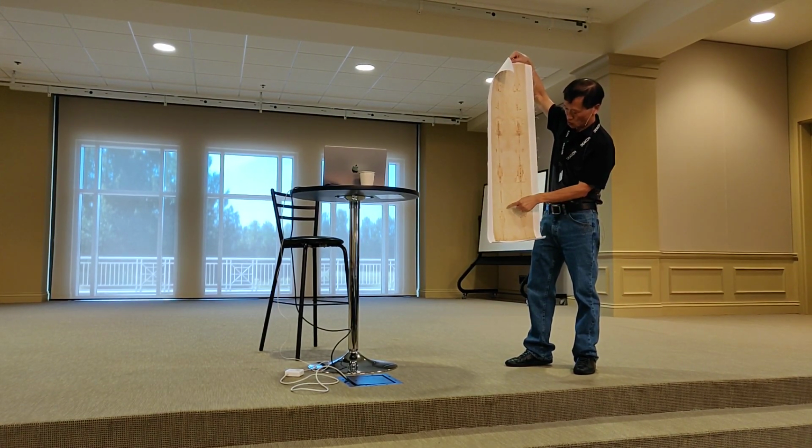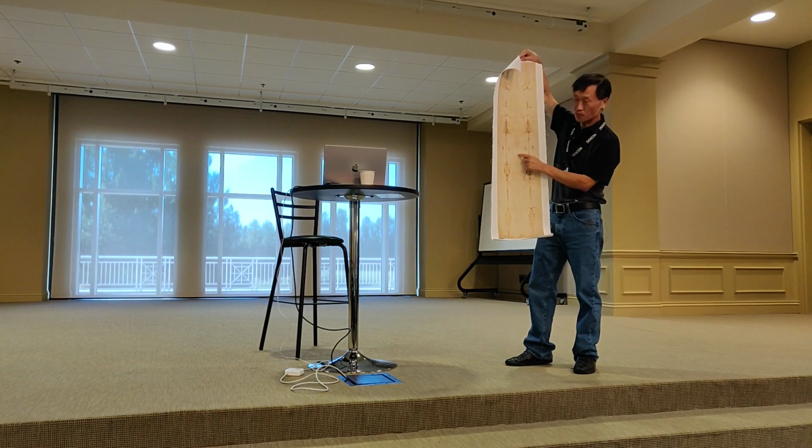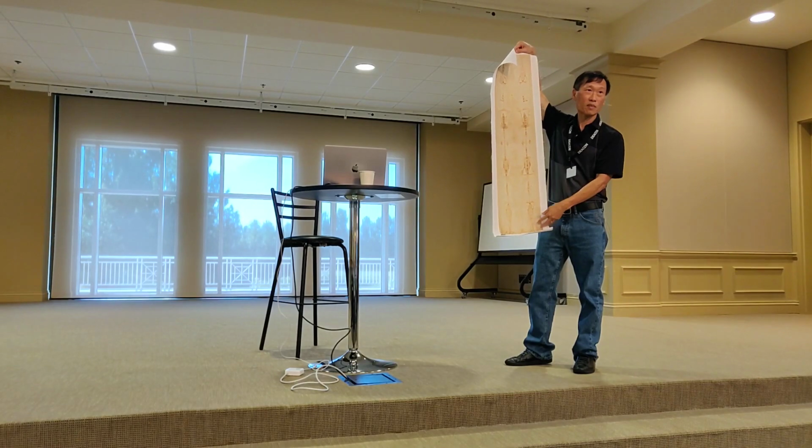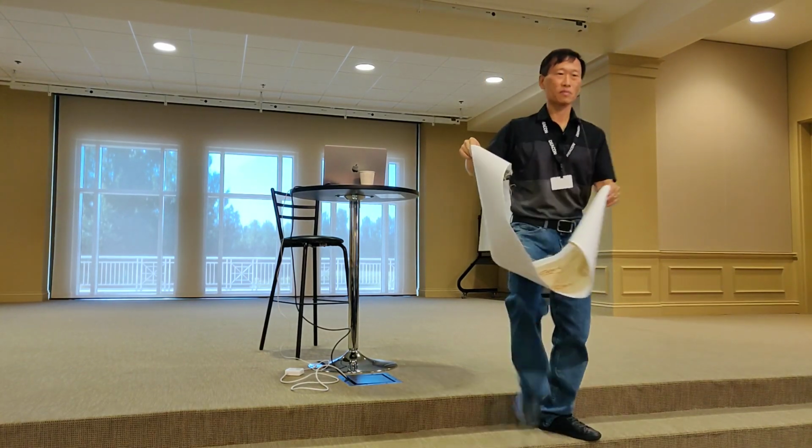There are some water stains as well. So his body image is very faint. I'll leave this up here if anybody wants to come take a look at it later. Thank you.